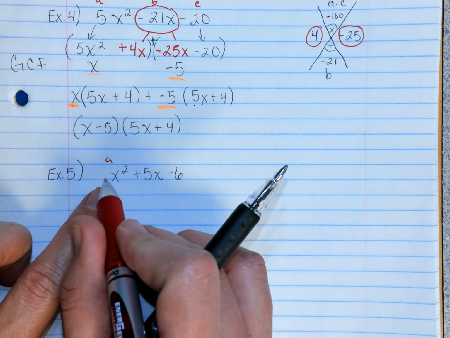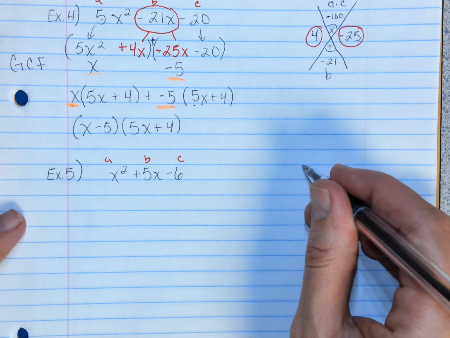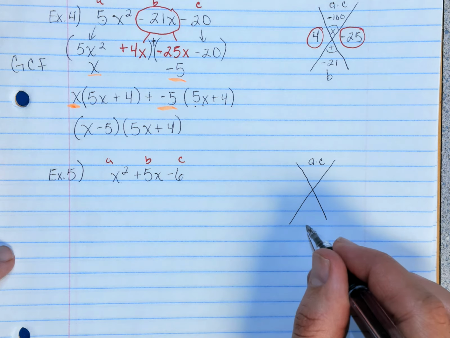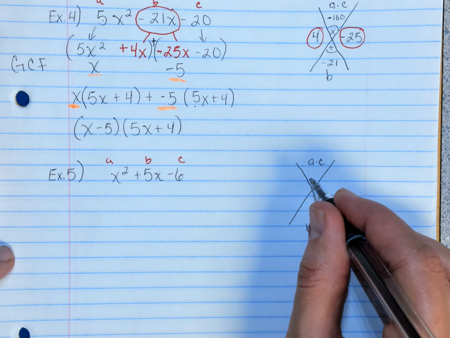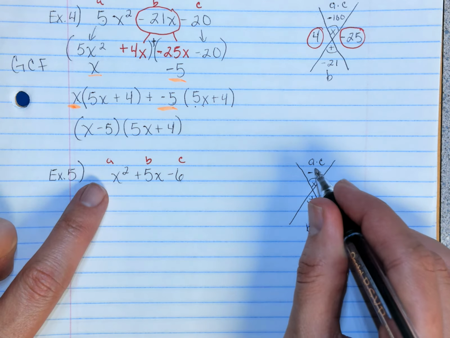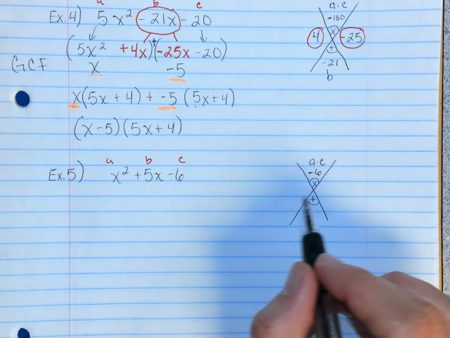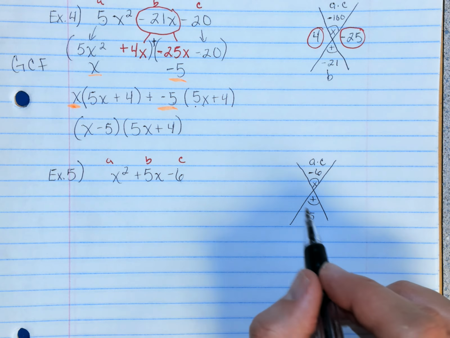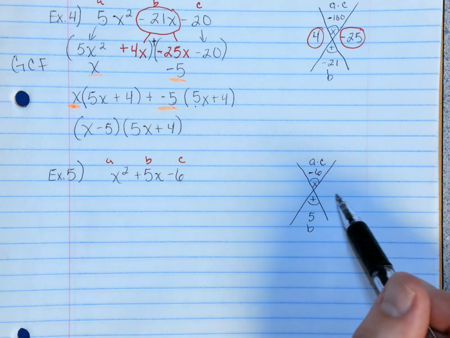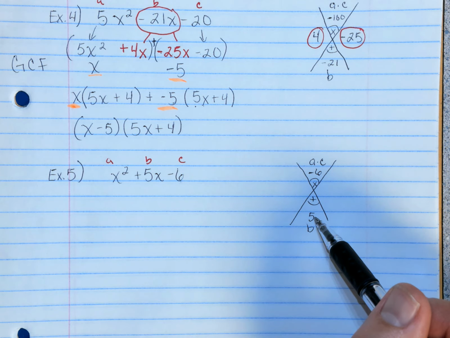So here's A. We don't see a number, so we know it's 1 because it's hiding. Here's B, and here's C. Okay. So do our diagram. A times C. B is on the bottom. Multiply on top. Add on the bottom. So A is 1 times C is negative 6. And B is 5. Okay. What could I multiply that makes negative 6? I multiply and I get negative 6, but when I add it, I get a positive 5.